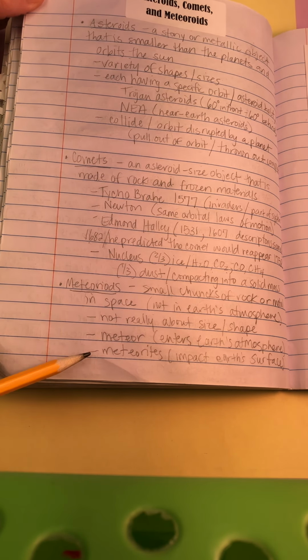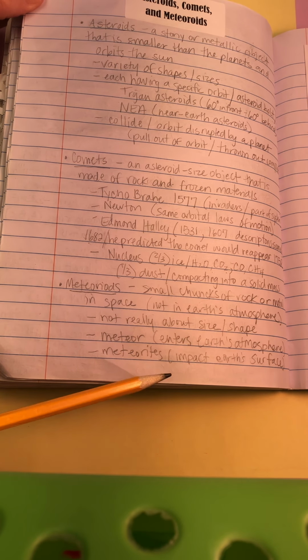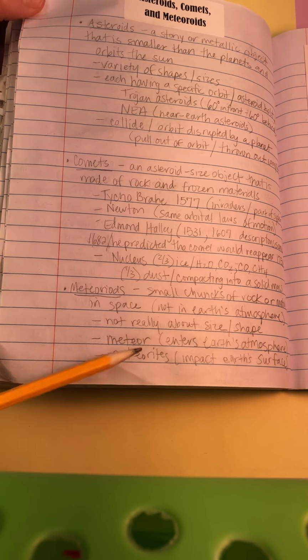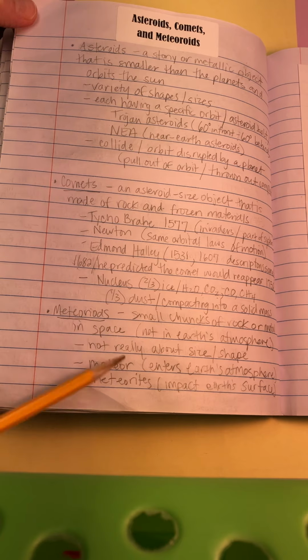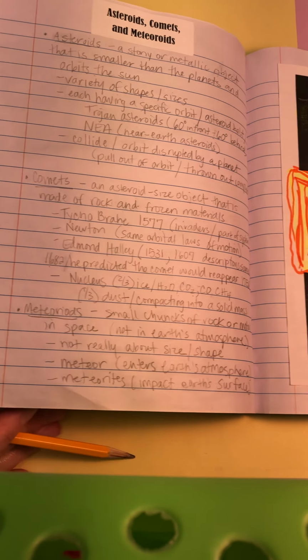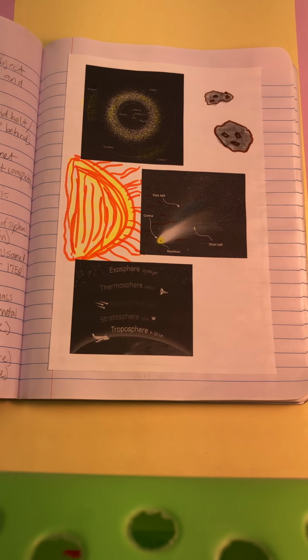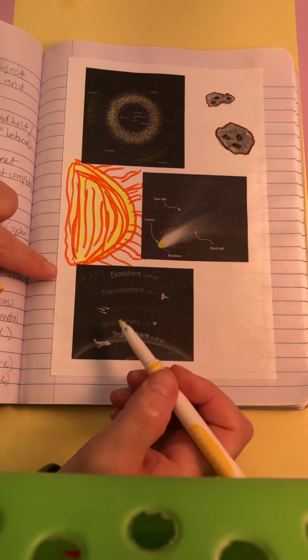And then if it actually doesn't burn up and it actually impacts the Earth's surface, we're going to call it a meteorite. And I always tell the kids to remember it this way, because it did it right. It hit the Earth. They're all trying to come in and hit the Earth, and the meteorite is the one that actually does it. So if you look at this diagram, and this bottom diagram is just reminding us of those layers of all that wonderful atmosphere, the air sphere laying on us that we have to protect us from everything, right?